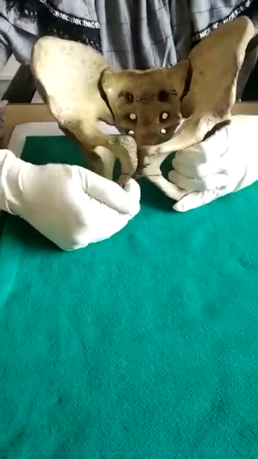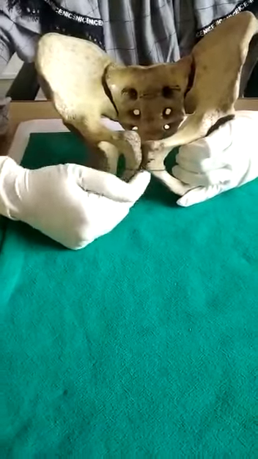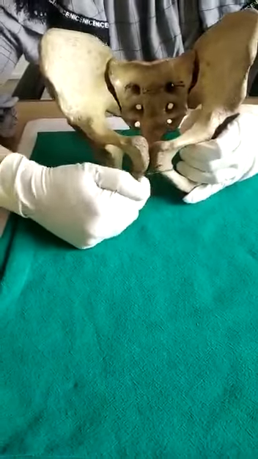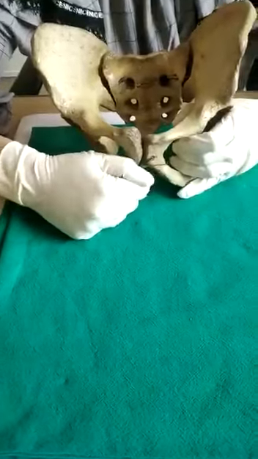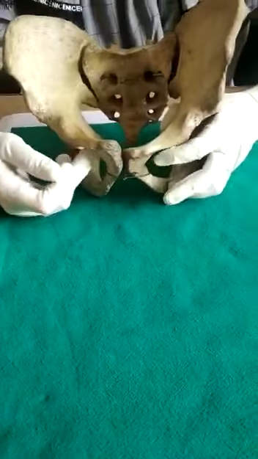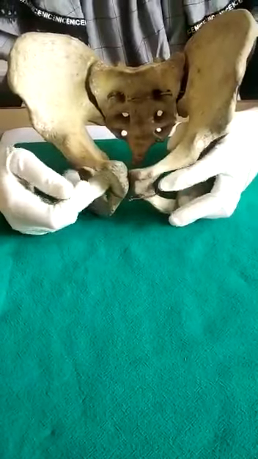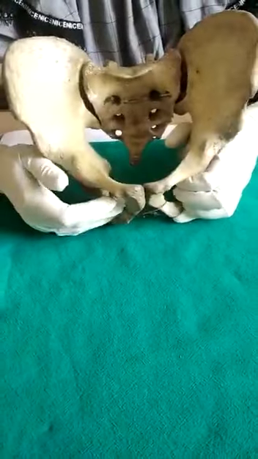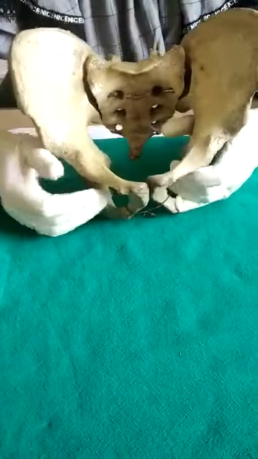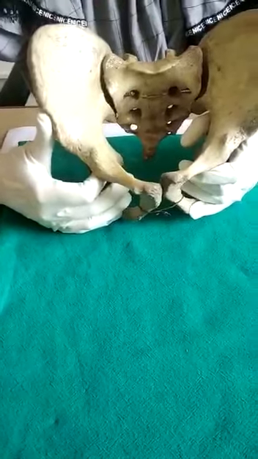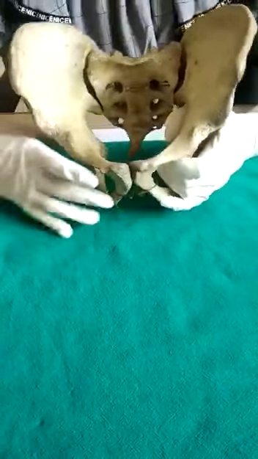So regarding outlet and inlet we have finished. Now the other differences: subpubic angle is 50 to 60 degrees in case of males and approximately 70 to 80 degrees in case of females, right? Now the obturator foramen is triangular in case of males and oval in case of females, right? These are the minor things. The markings present on the bone are more marked in case of males as compared to females, like preauricular sulcus, right? And other markings.